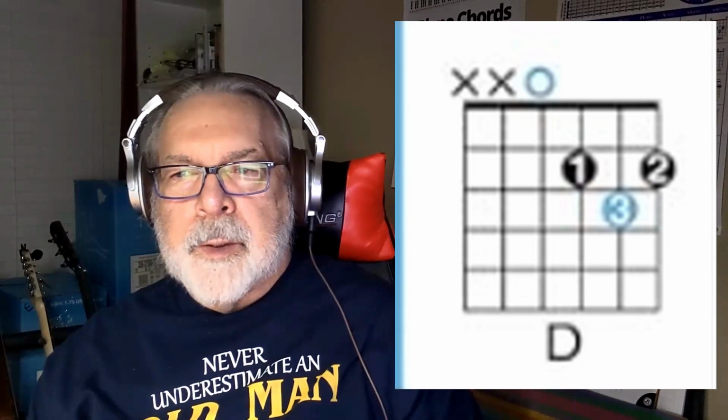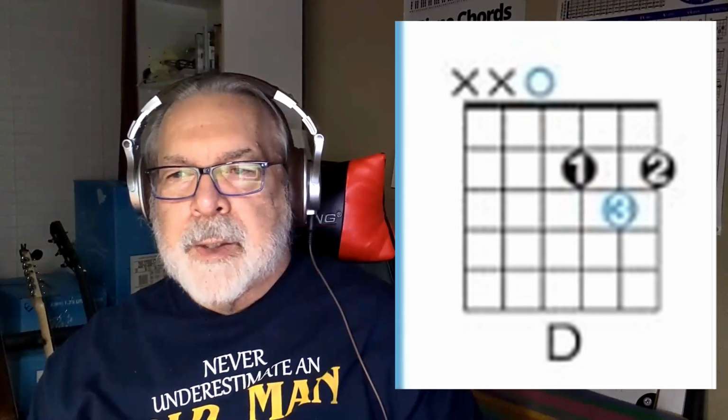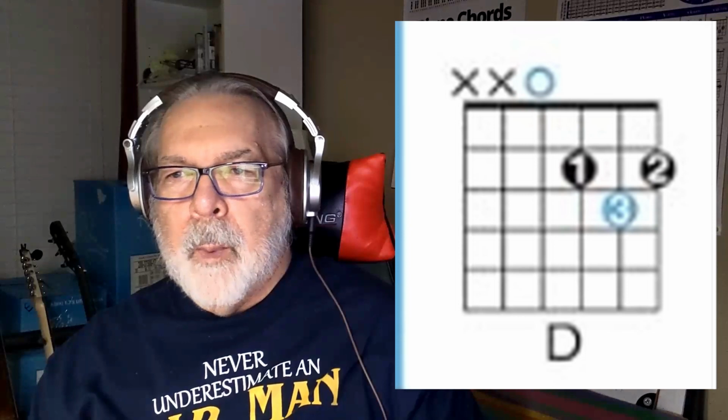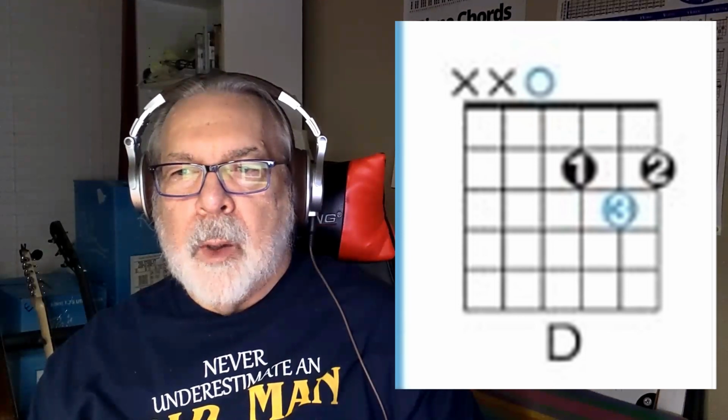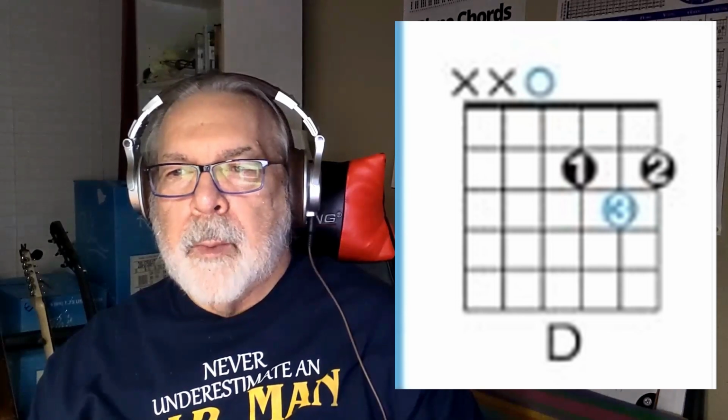We know it's not going to be the G string because that changes for a D7. The note that makes it a D is going to be the open D string. It's the same way with the A. The note that makes an A chord is the open A string, and it's the same as with an E. The note that makes the E an E chord is the open E string.